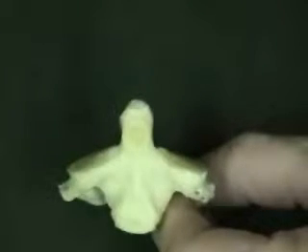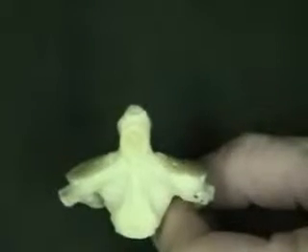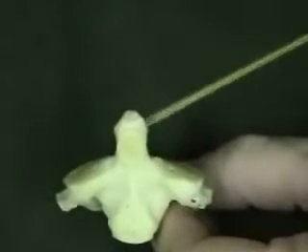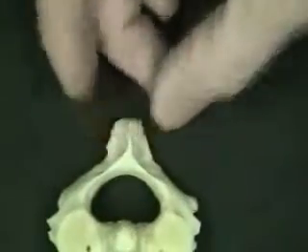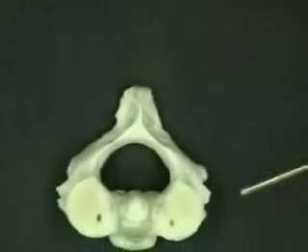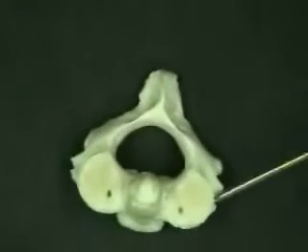Embryologically, that was the body of our first cervical vertebra. It fused to the top of the second cervical vertebra, also known as the axis, to make a pivot point, or an axle, on which the first cervical vertebra can pivot. So I'm going to lower this back down. We're looking at a superior view. From this view it's very hard to see, but there is a transverse foramen tucked up underneath. I'll flip it over in a second.